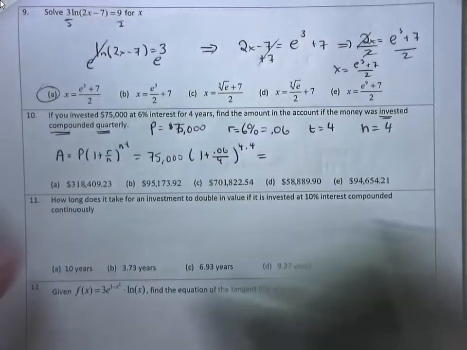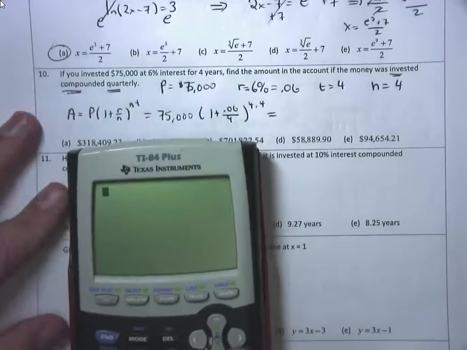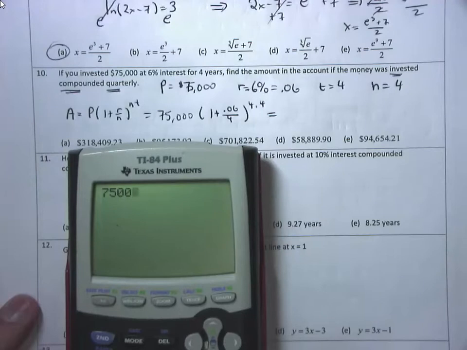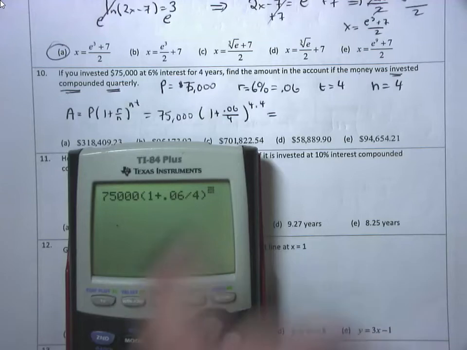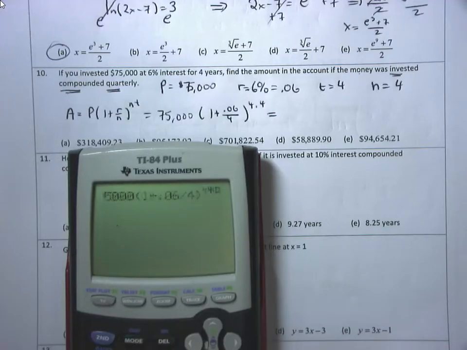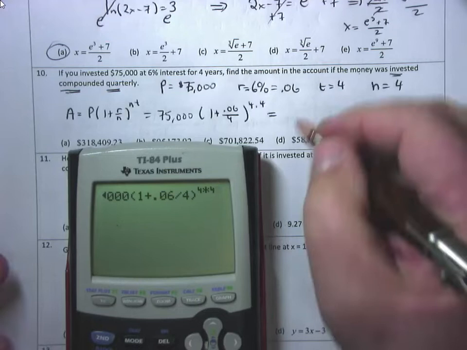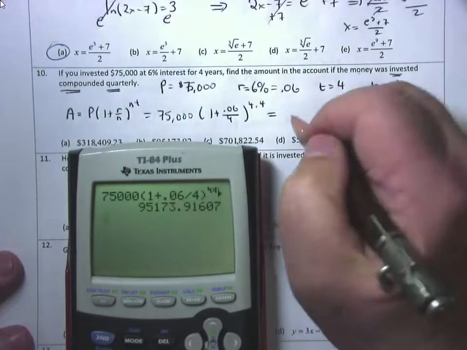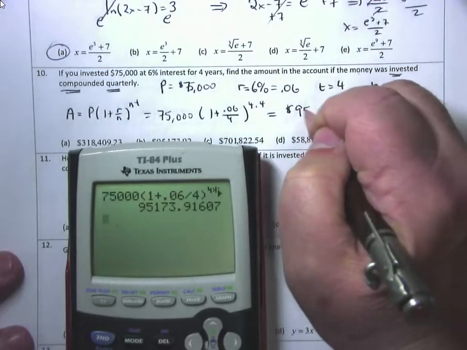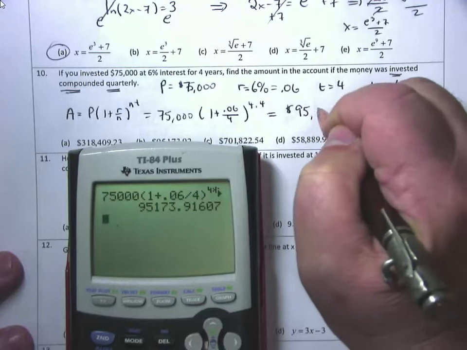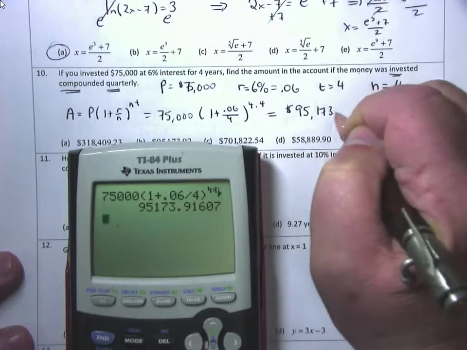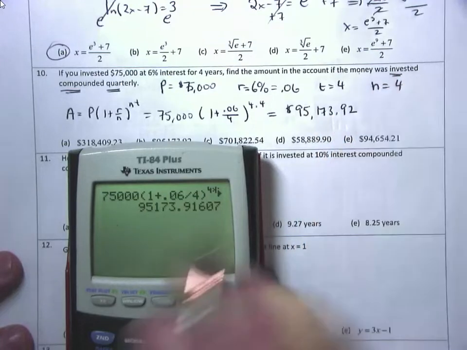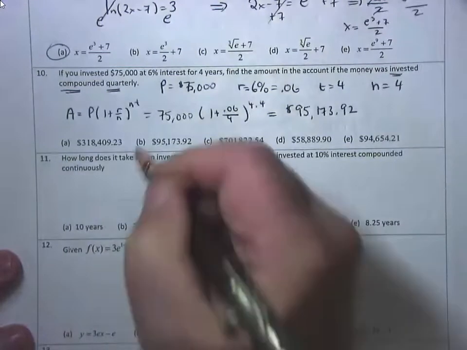So, putting it on my calculator, I just want to show you what it looks like on the calculator: 75,000 times (1 plus 0.06 divided by 4), raised to the, and I got the new operating system, so just type in your exponent, 4 times 4. And how much money do I have after I enter it? With money, we typically round to 2 decimal places: $95,173.92. And that pretty much answers B.